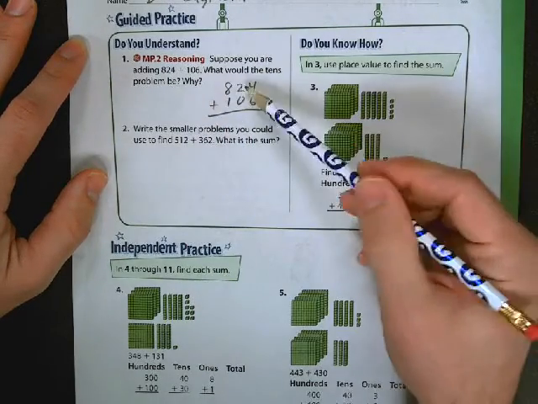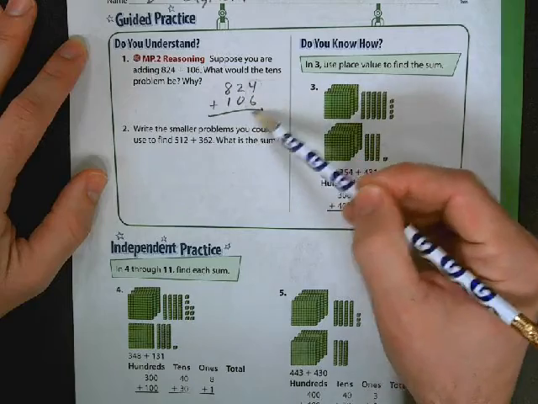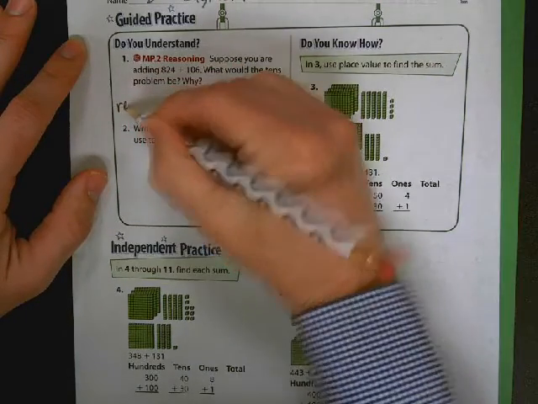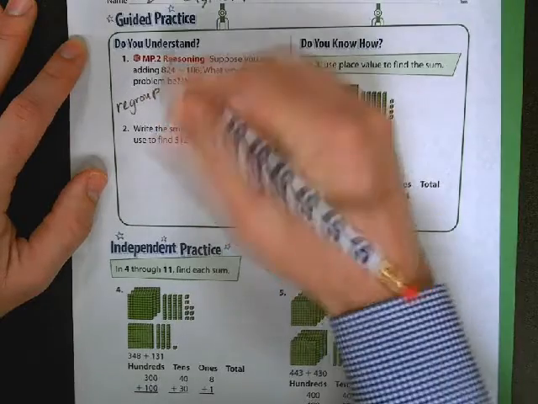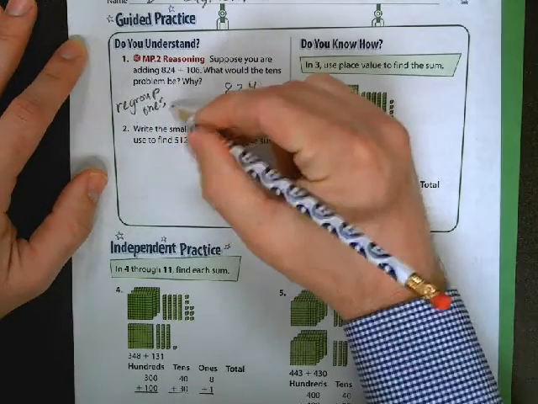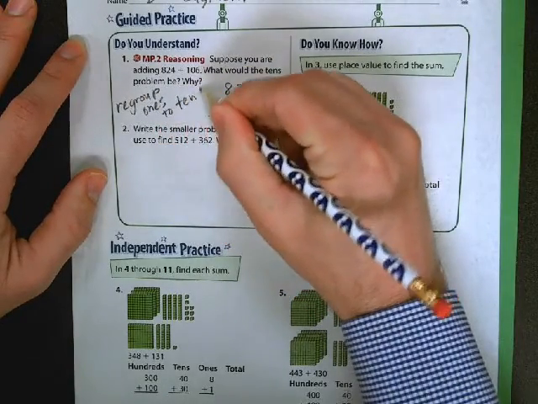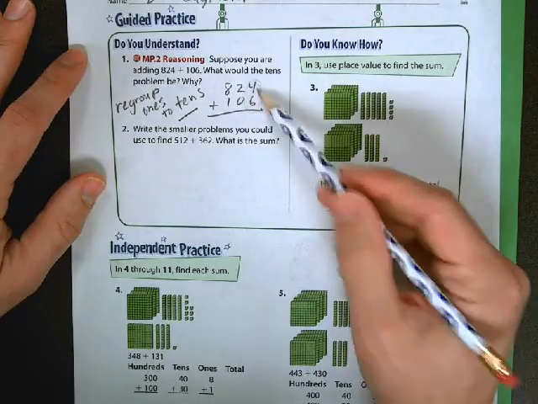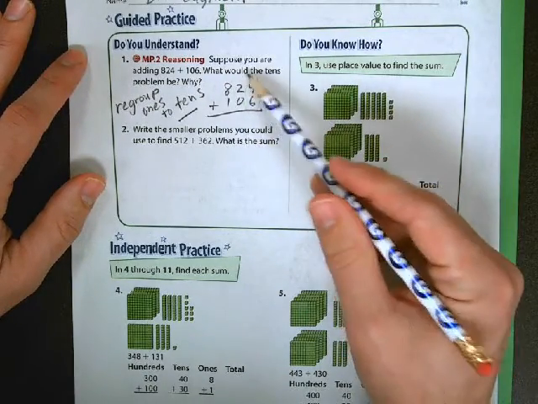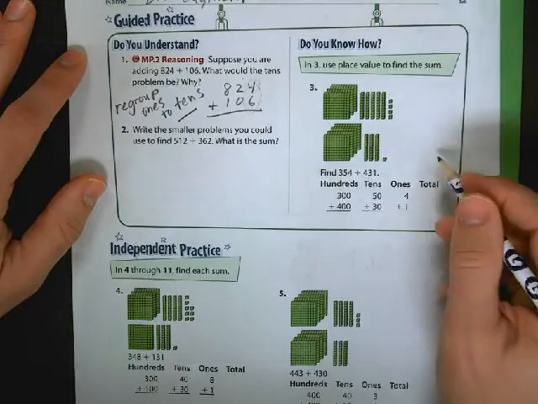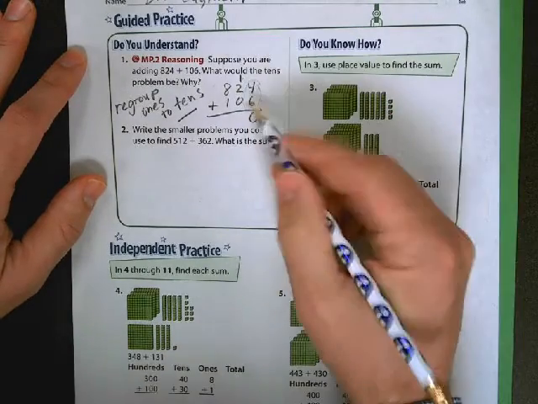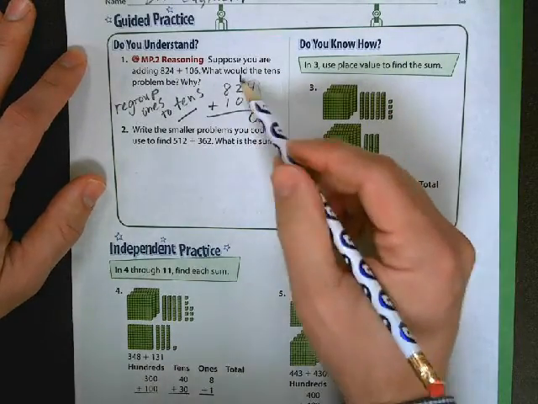Well, the tens problem is that I've got so many ones that I'm going to have to regroup them, right? I'm going to have to regroup the ones to tens. So that's the problem: I get here and 6 plus 4 is 10 ones, and I have to regroup those and put a 10 over here. So 6 plus 4 is 10. Regroup that to 1. So the problem is that I had so many ones, I had to regroup some to tens.